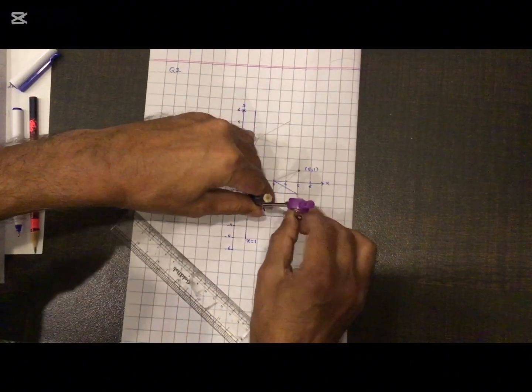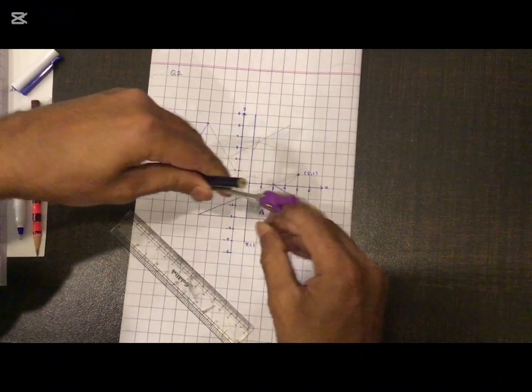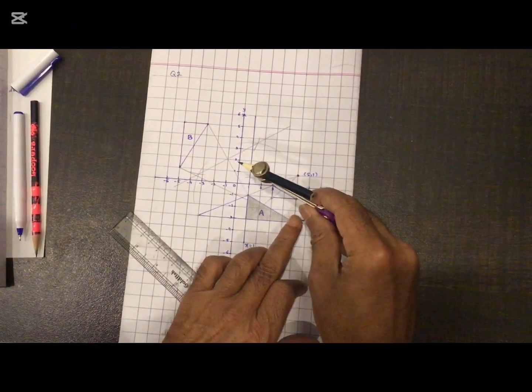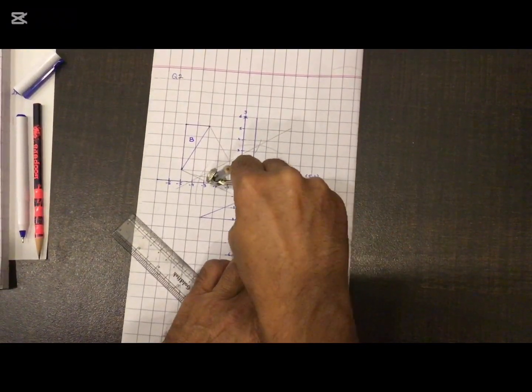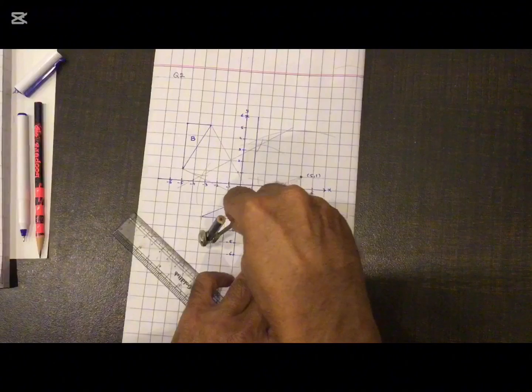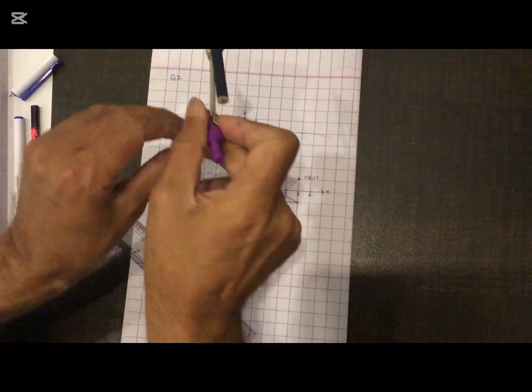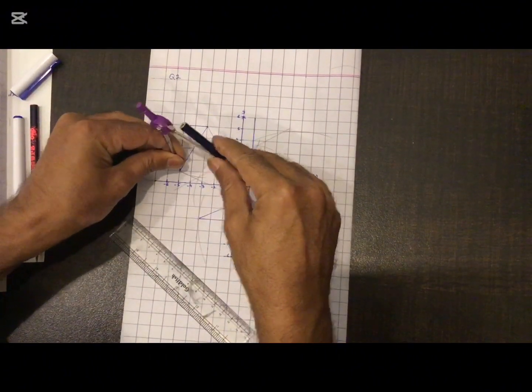Open more than half, and cut these marks.